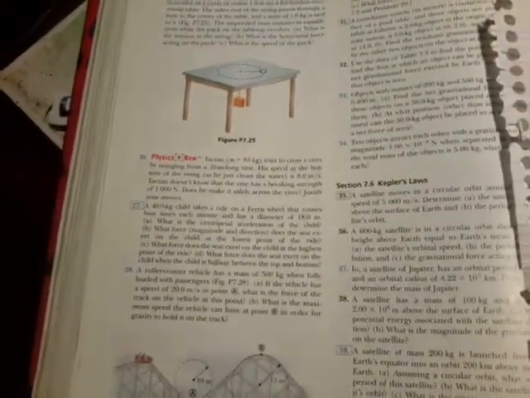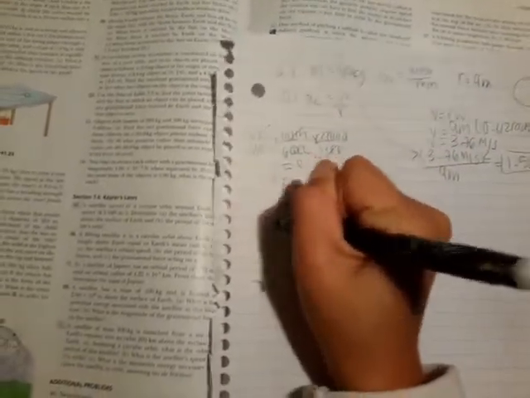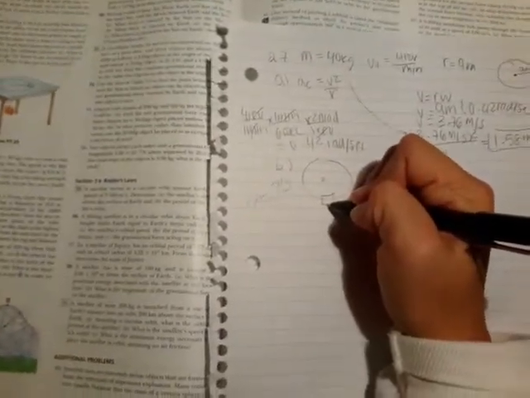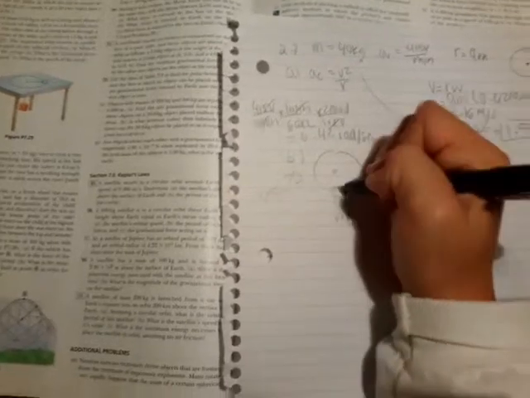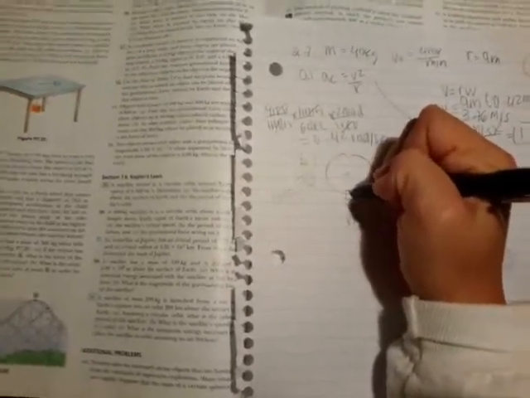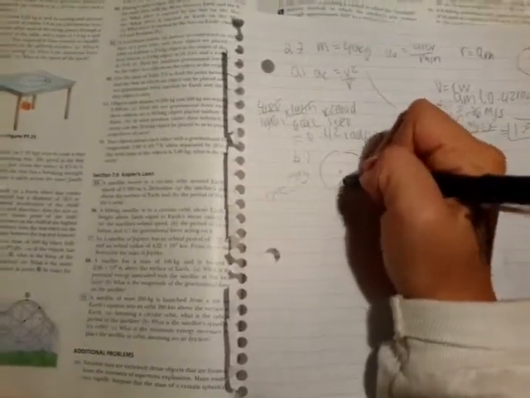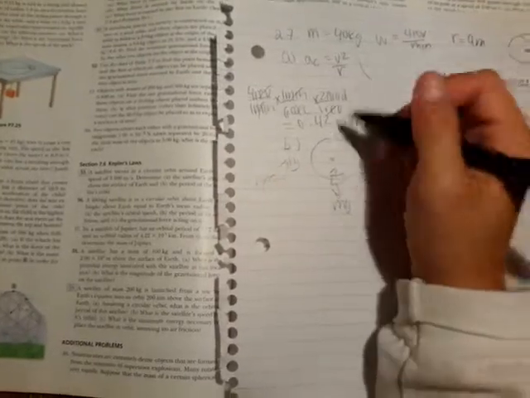And then letter B is, what force does the seat exert on the child at the lowest point of the ride? So this is B. The child is going to be right here, center is here, same y plus x. There is going to be mg down. I just call this normal force, even though I'm not really sure it is that. It's just the force going upward.